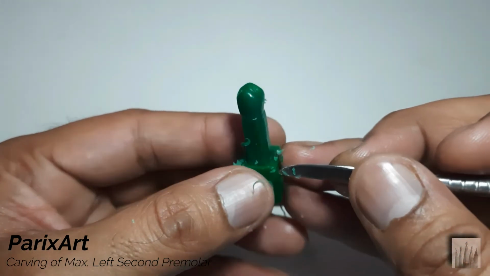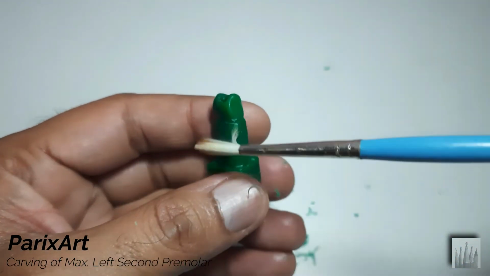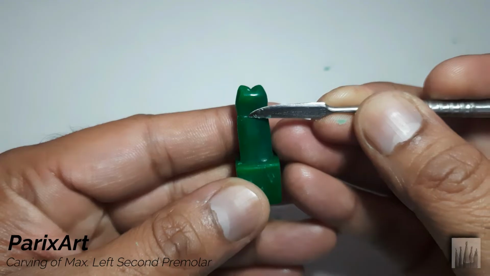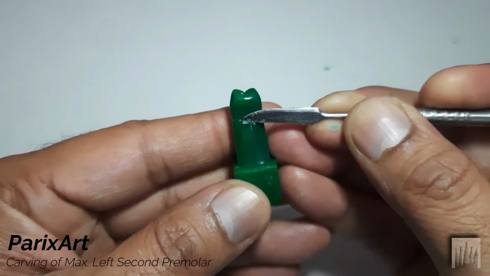See? Need to carve straight from the cervical line too. Use the back side of the carver.